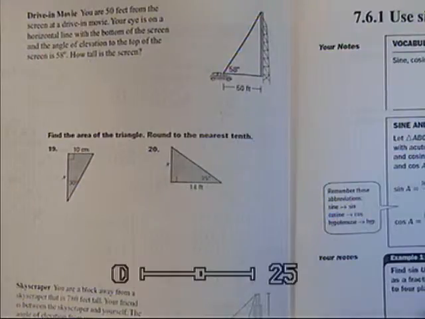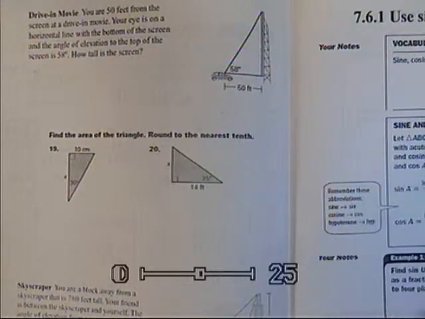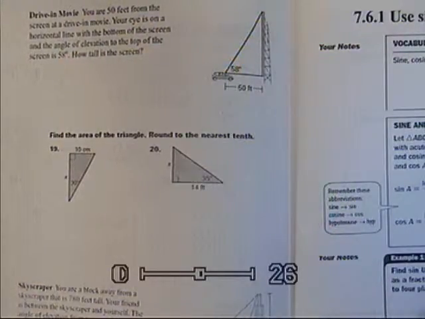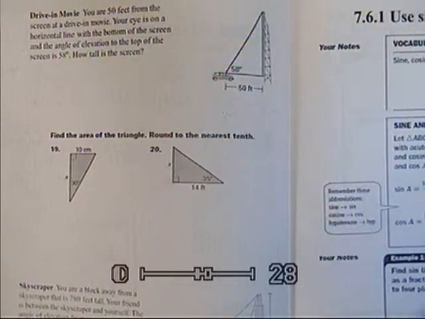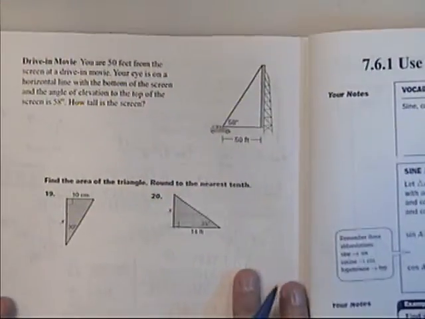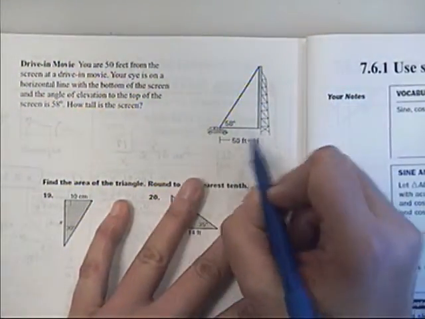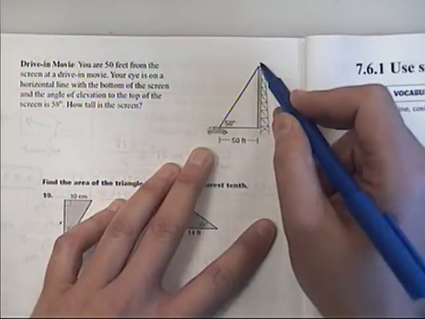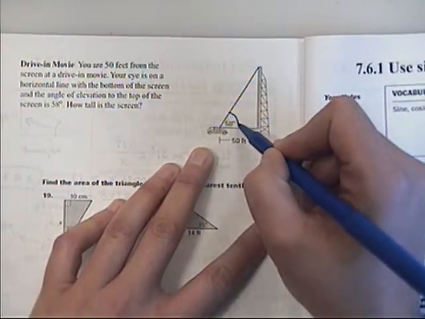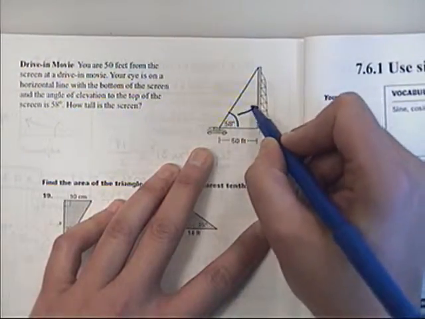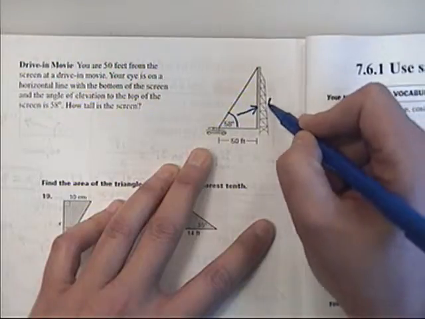More examples of indirect measure on the next page. We've got a drive-in movie. Those screens are really tall, so just like the lighthouse, it would be hard to measure the height of it. So we can do that using the tangent function. So we know the distance we're parked far away from the screen. We know our reference angle. So if we want to figure out how tall the screen is, I'll call that T.